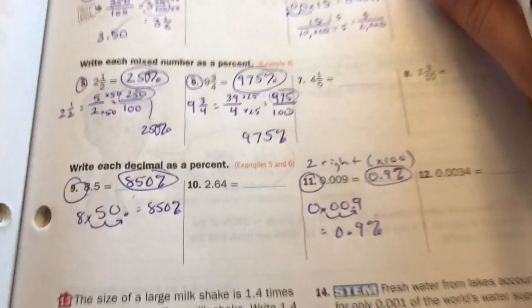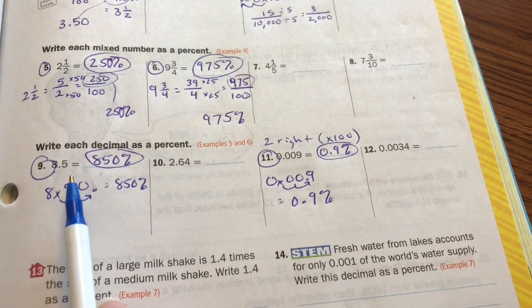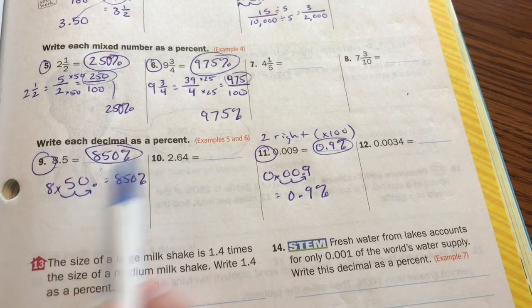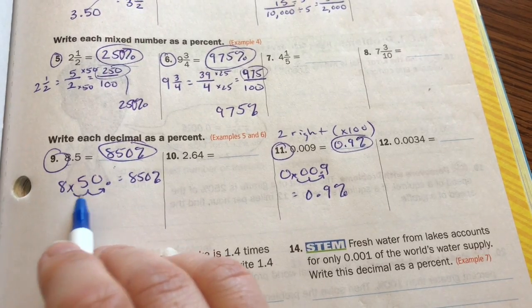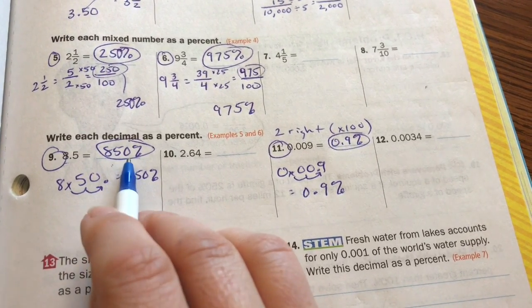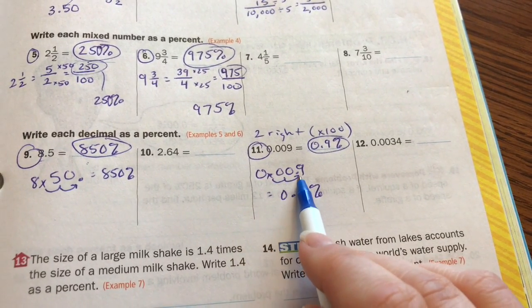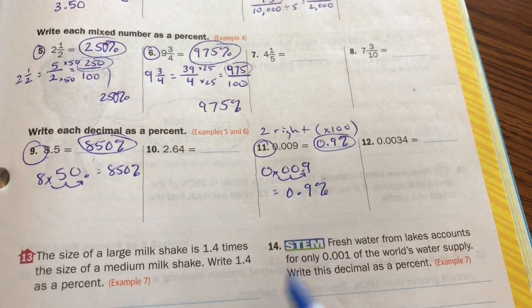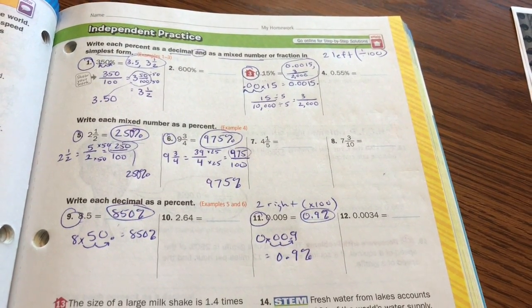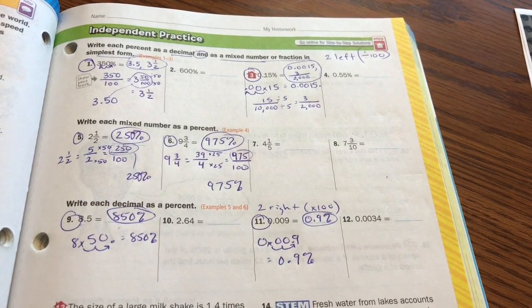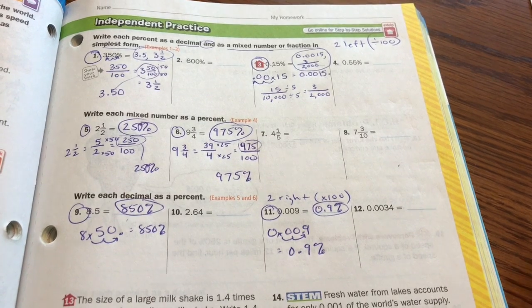All right, let's go to this one. Write each decimal as a percent. So for this one, you can do the simple multiply by 100, move the decimal 2 to the right. So 8.5 becomes 850%. 0.009, move the decimal 2 to the right, it's 0.9%. Your next step is to do the reflection for Learning Objective D in your math journal, and then the Learning Objective check-in.